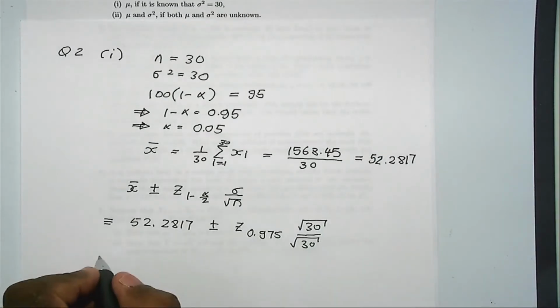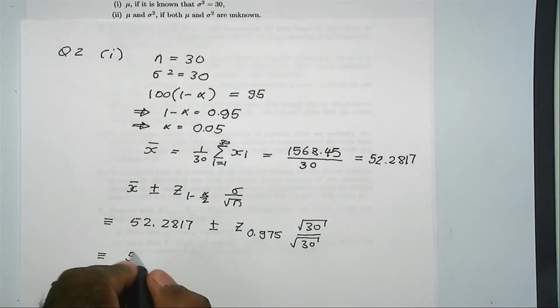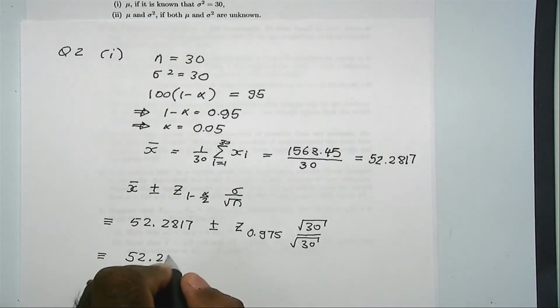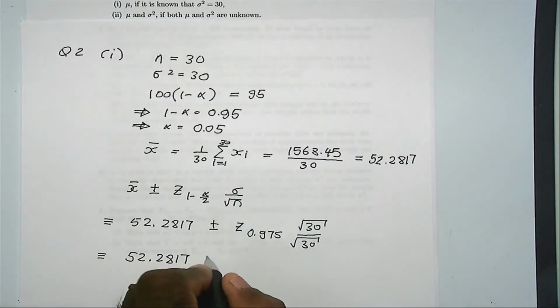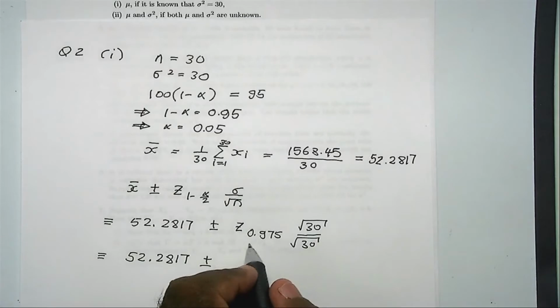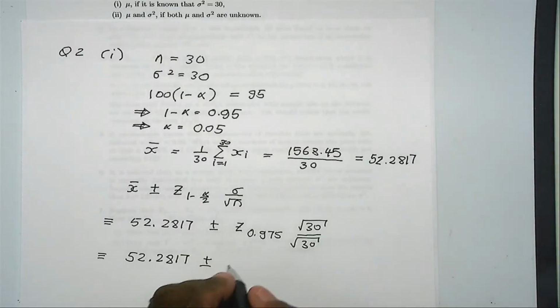So this will be 52.2817 plus or minus, and if you read this off the table, you will get 1.96.